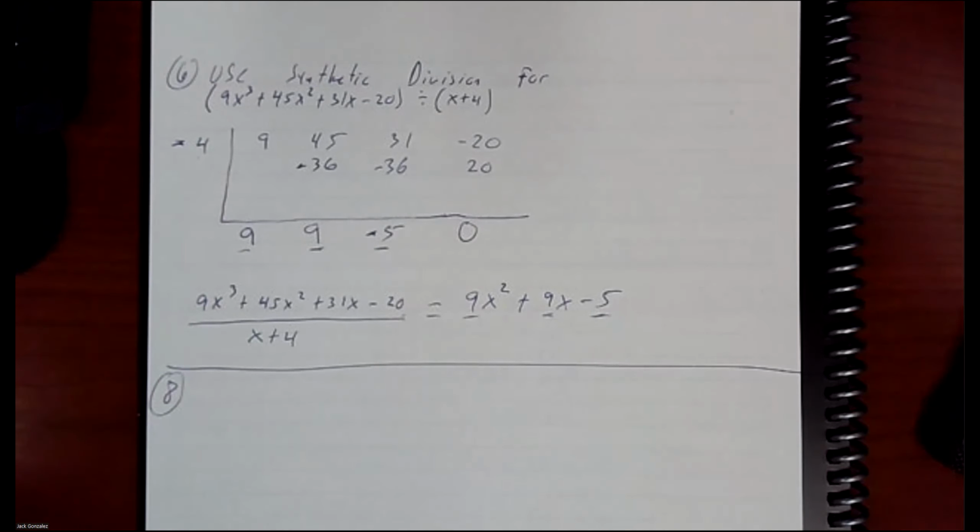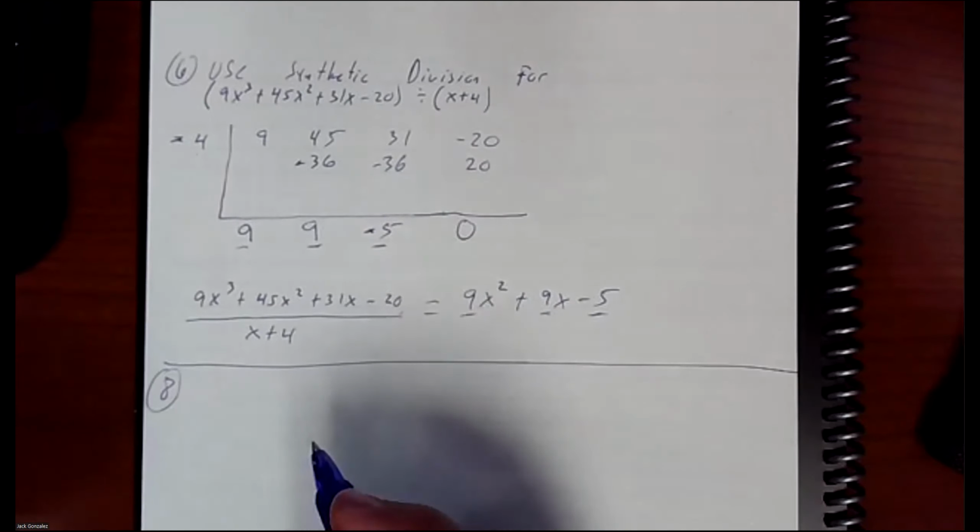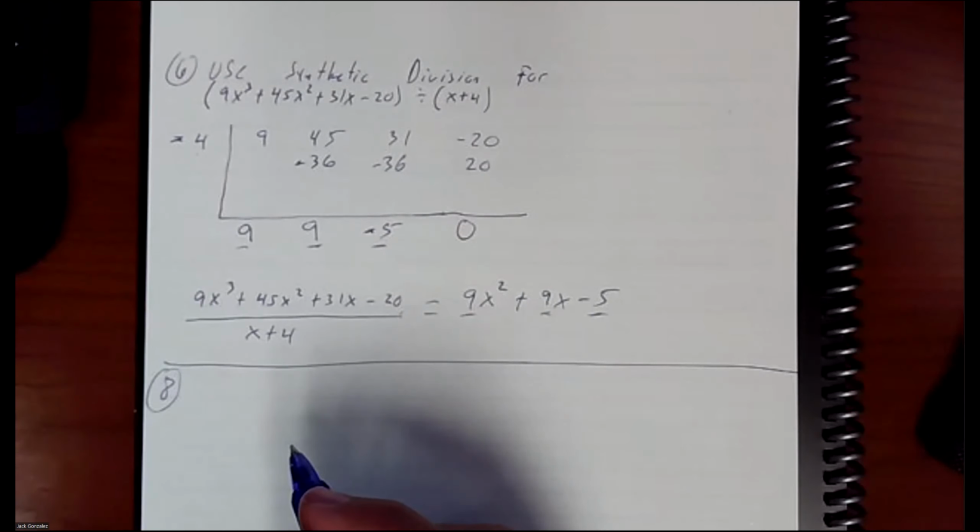Okay, so the next one is basically similar to the 4 and 5, except they're higher powered functions.